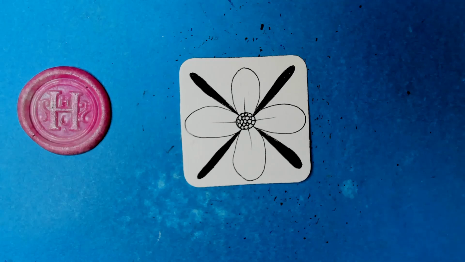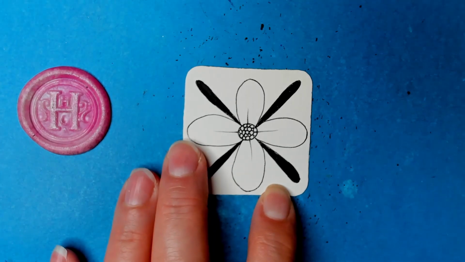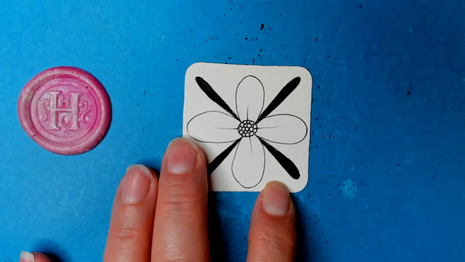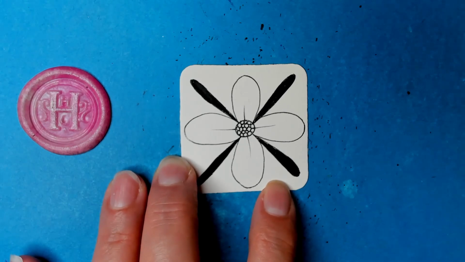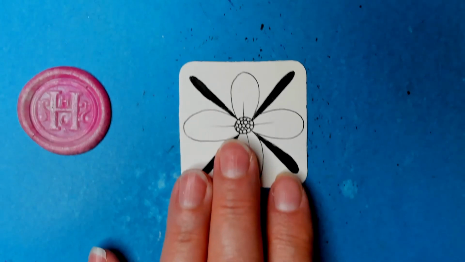So here are some of my playings from this morning. If you want to see what everybody else did, go to the description section. I don't know if that first link necessarily takes you to my website, but click down below to go to my website and sign up for my blog. I post every day. I post a daily tangle, which is this.